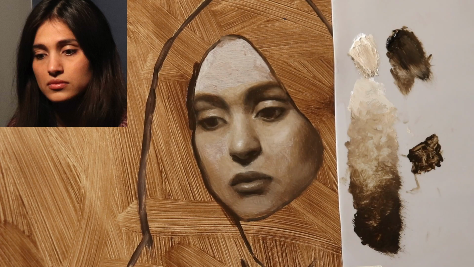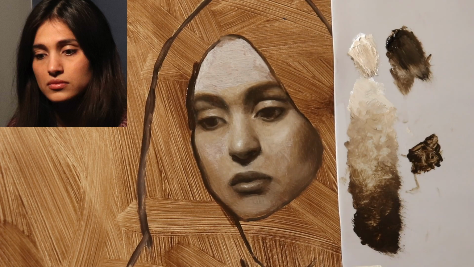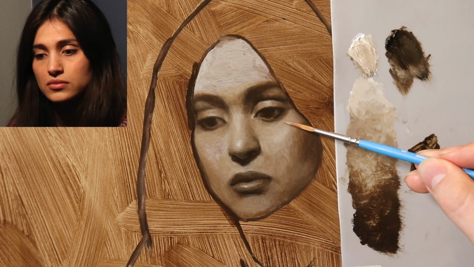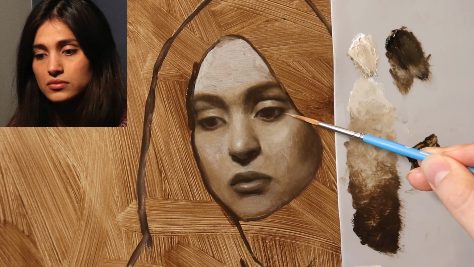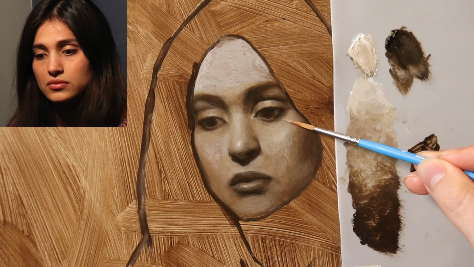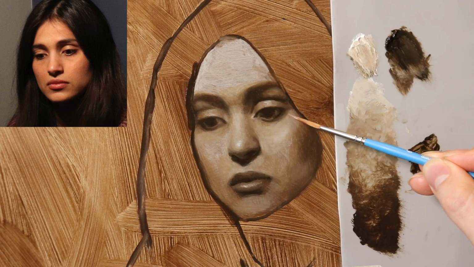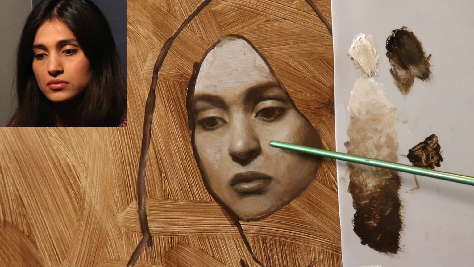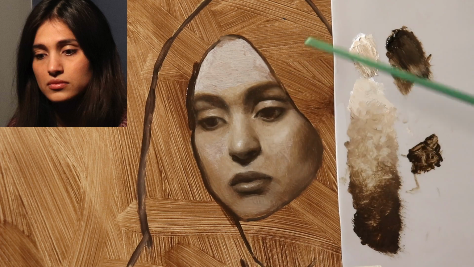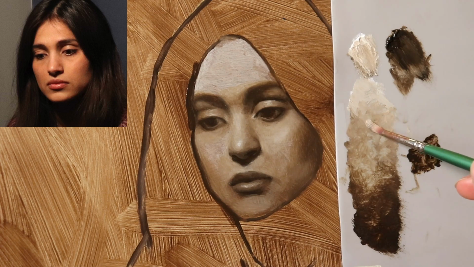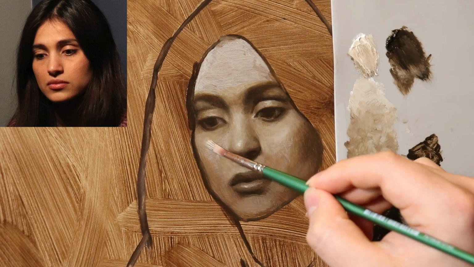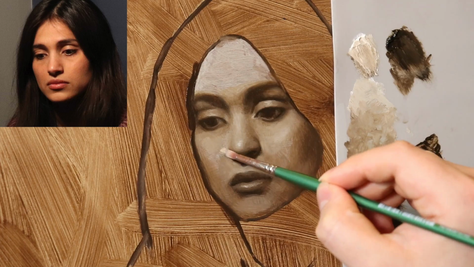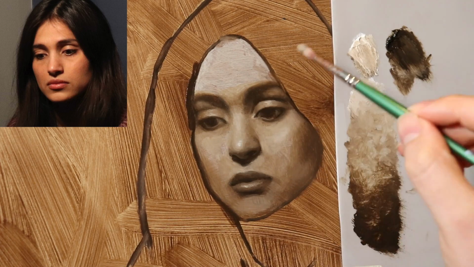Now then, of course, the edge is going to be kind of a thing. So this edge here we want to soften. And we're going to look at the top plane of the cheekbone on the other side as well. It's very, very hard to see on the photo reference. That would be the top plane of the cheekbone structure.